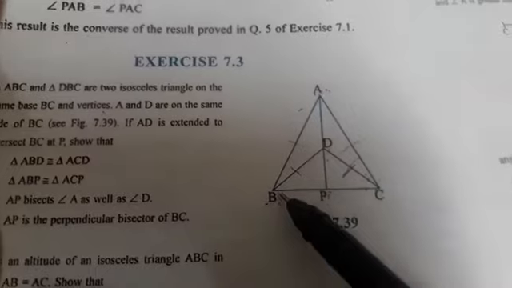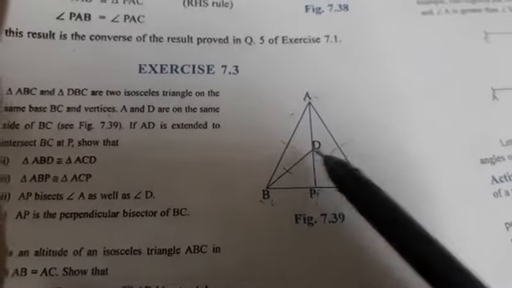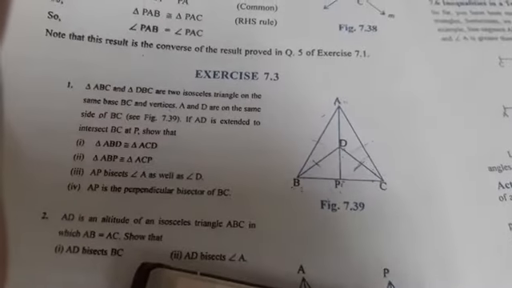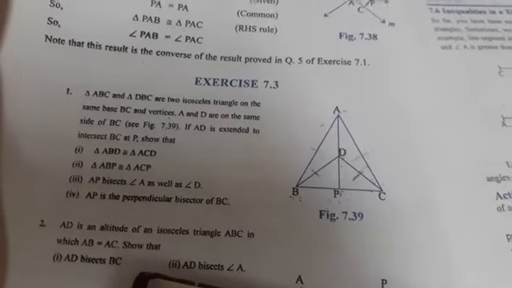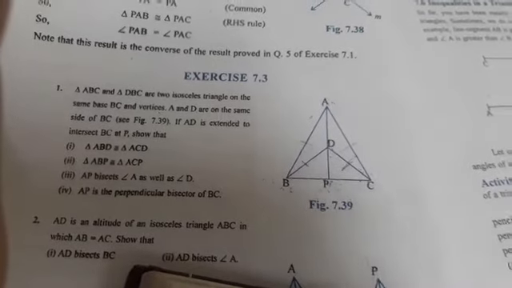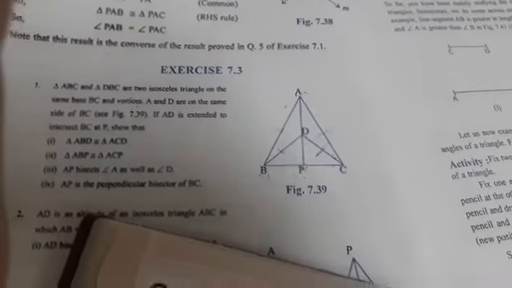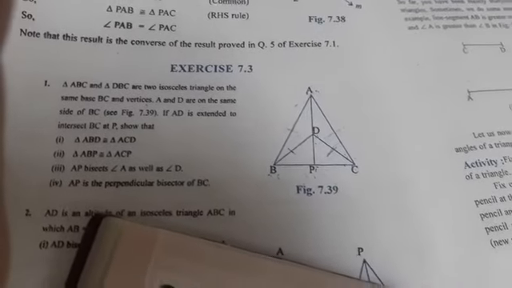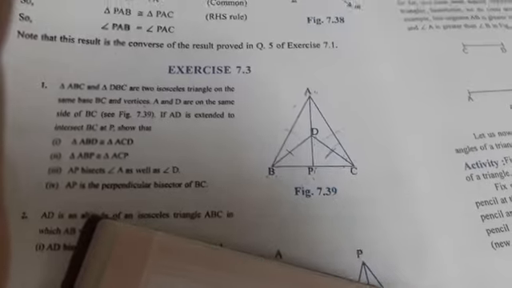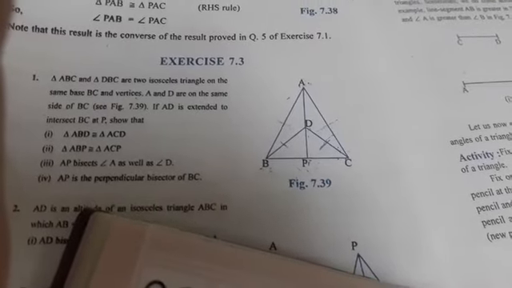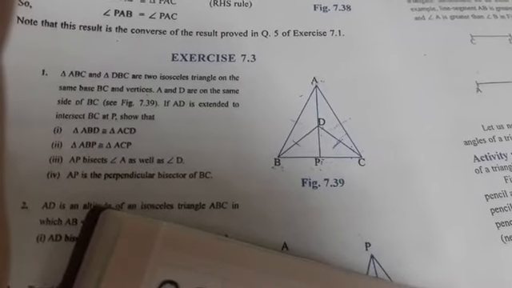Now for the third condition, let us consider the triangles. This is a question which is a little lengthy, children, because it has 4 parts. Now we'll consider the triangles BDP and CDP. Can you see any equal sides? Yes, we can write BD is equal to CD, since BDC is an isosceles triangle.